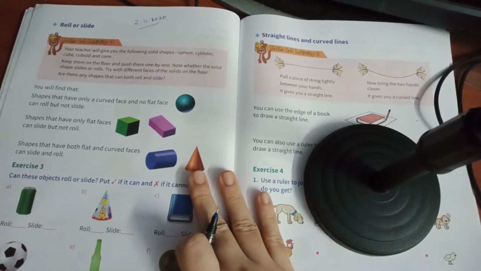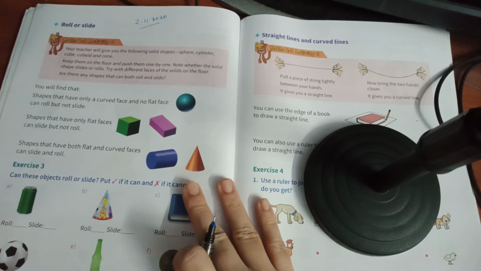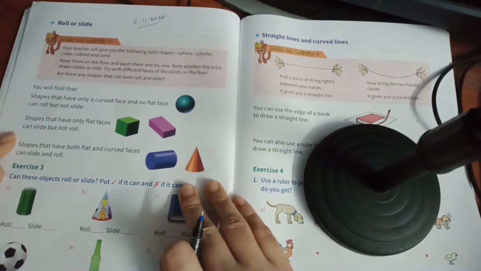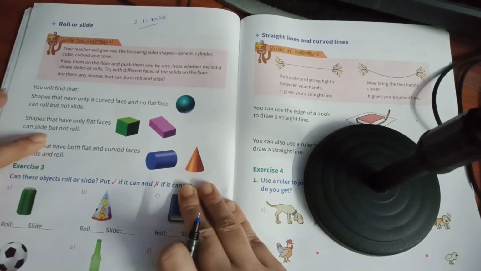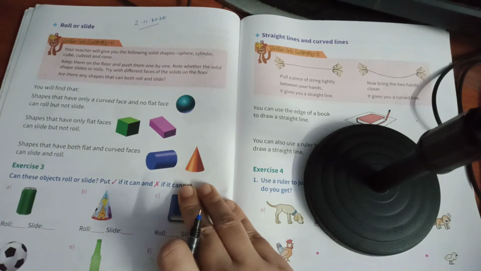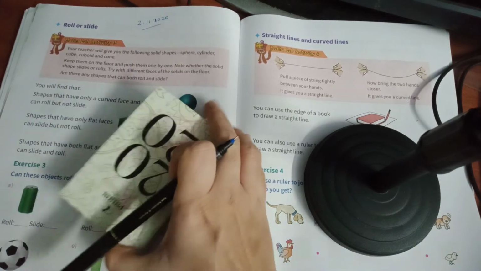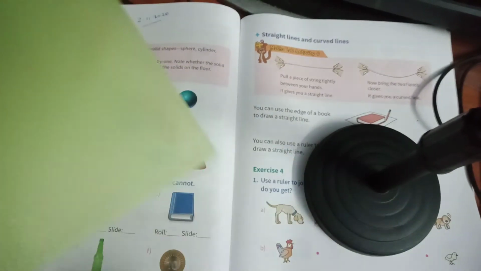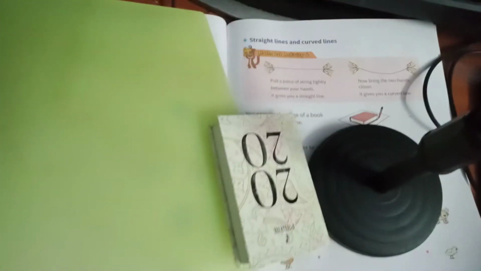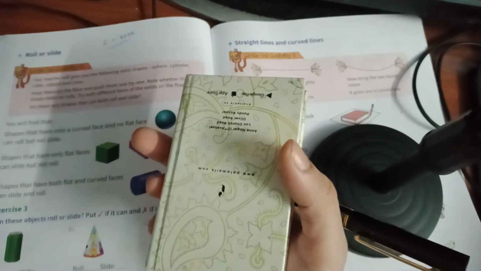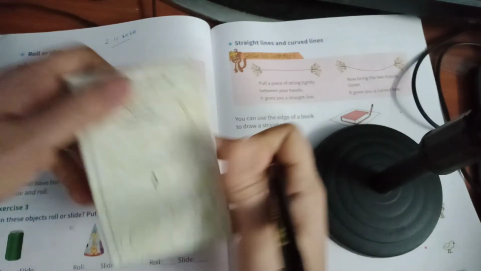Yes. Next, we're talking about a square. Shapes that have only flat faces can slide but cannot roll. Now, if you take this book, you can see the book can slide because it has flat faces. Okay, so the book can slide but it cannot roll.